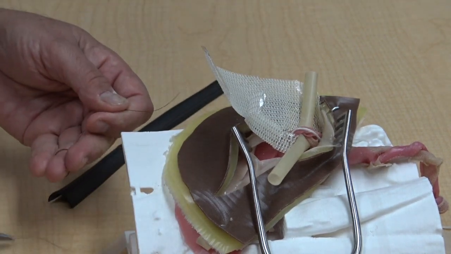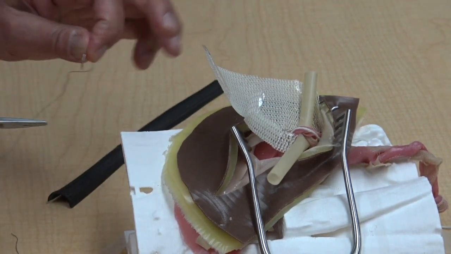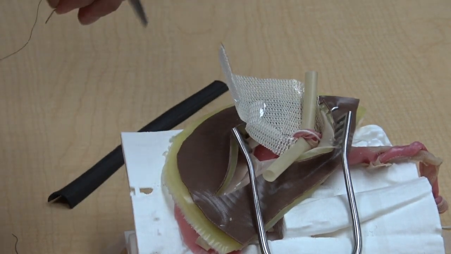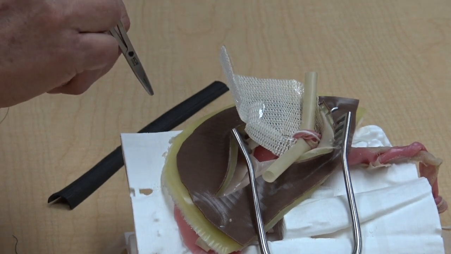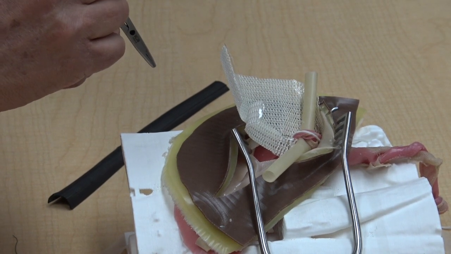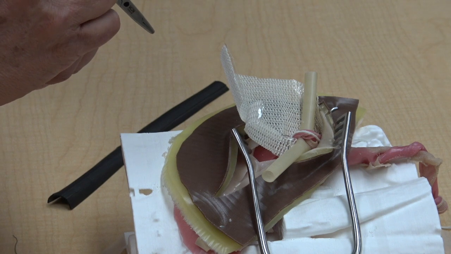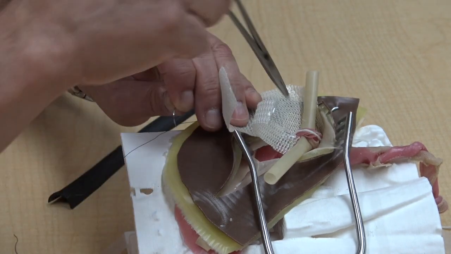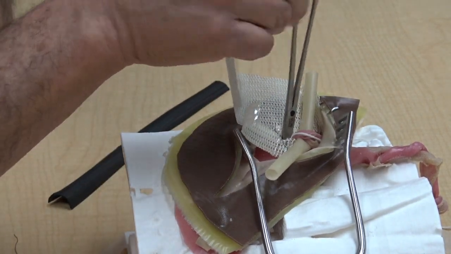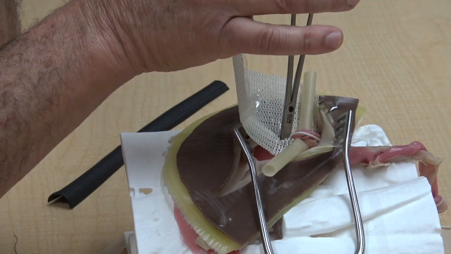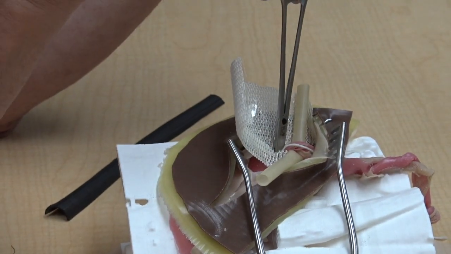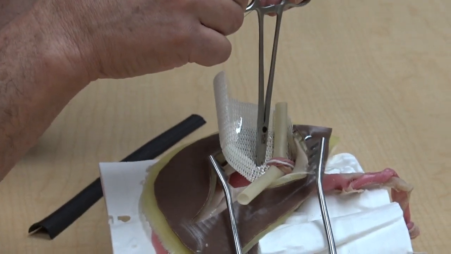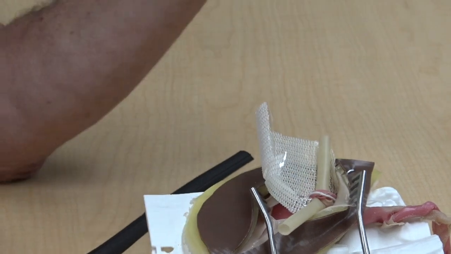Now, you want to make this slit big enough so you don't occlude the pampiniform plexus, but not so loose that another hernia can occur. Most people put a clamp through about like that, and that's pretty good. Now remember, the mesh is going to shrink a little bit, and it's going to stick to the cord structure. So if you have a little hole like this, that's pretty good.